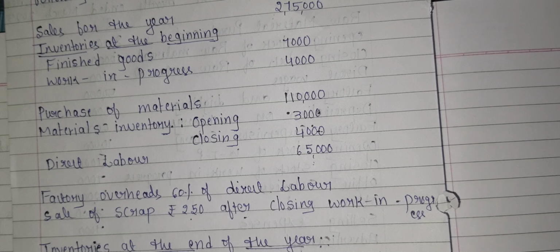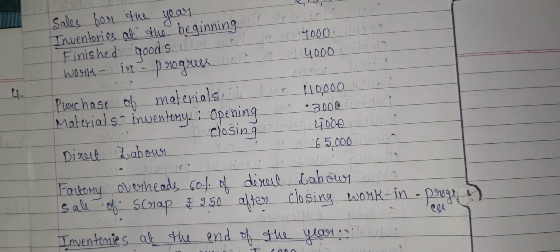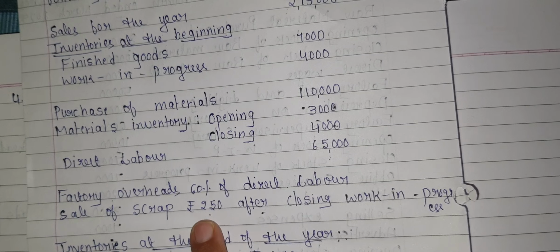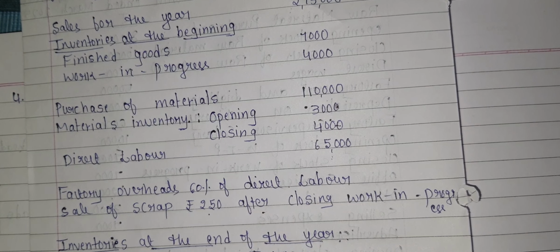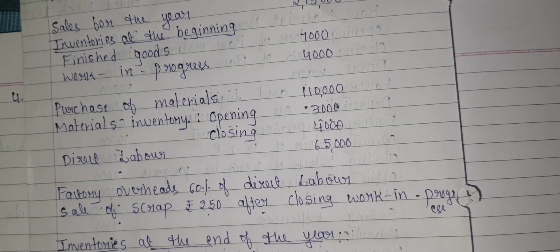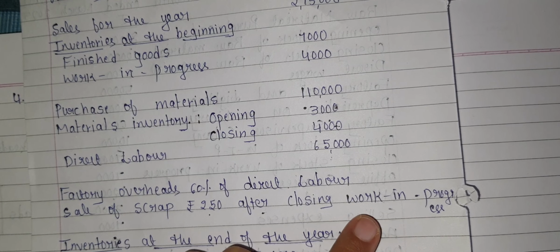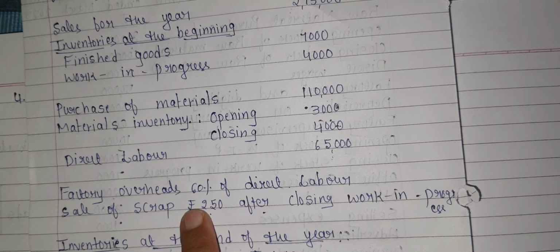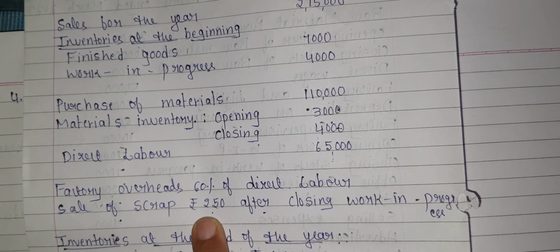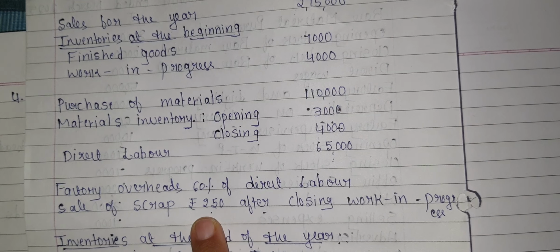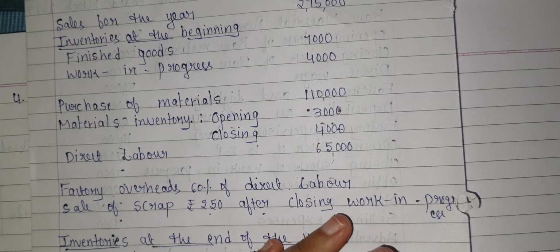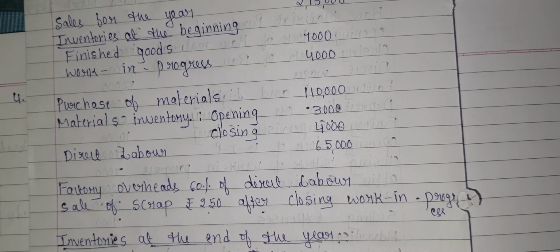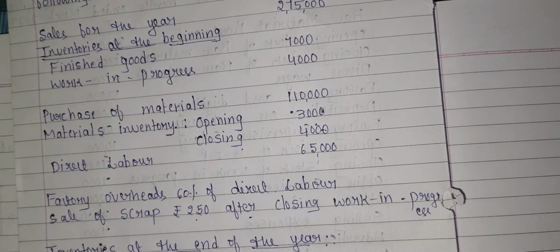Now what is the treatment of this sale of scrap in the cost sheet? Here they clearly mentioned that sale of scrap rupees 250 after closing work in progress. So after closing work in progress, we need to deduct rupees 250, that is sale of scrap, which reduces the factory cost. Clear?